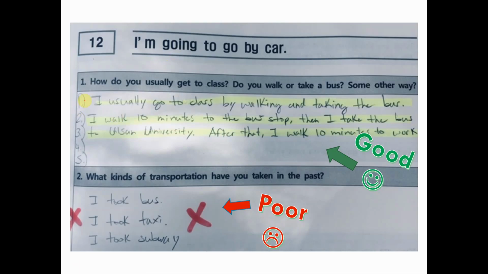Now here's an example of handwriting in the book. The question is, how do you usually get to class, right? It means go to school. So here we see good information, 3 full sentences, a lot of good information there. That's a good answer. Down here we have a bad answer, right? I took bus, I took taxi, I took subway. Not good. We don't like that. That's not good information and that's not good conversation. So try to have a good answer up here. Give a lot of information in your writing and in your video recording. Okay?